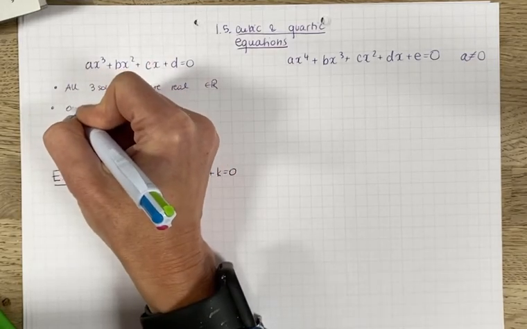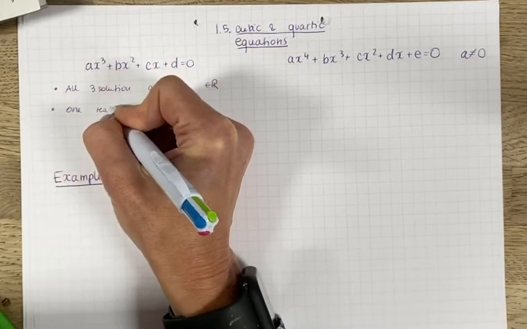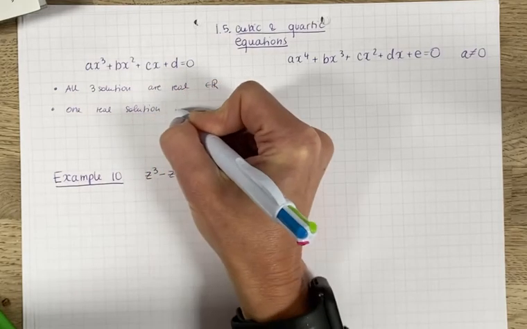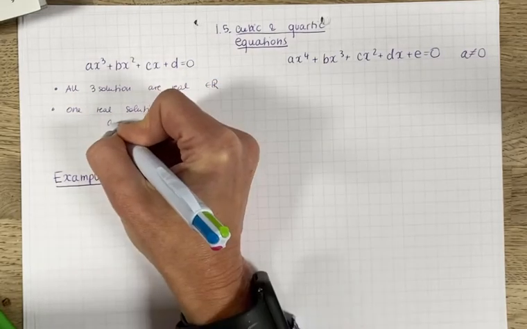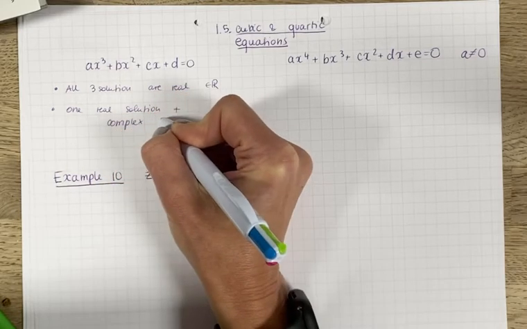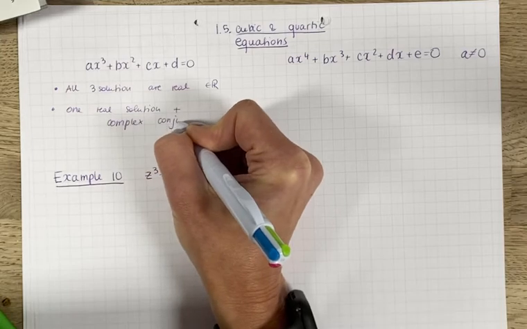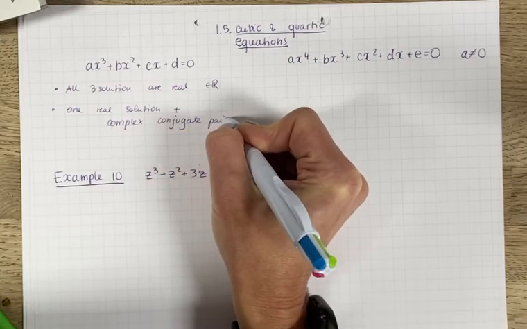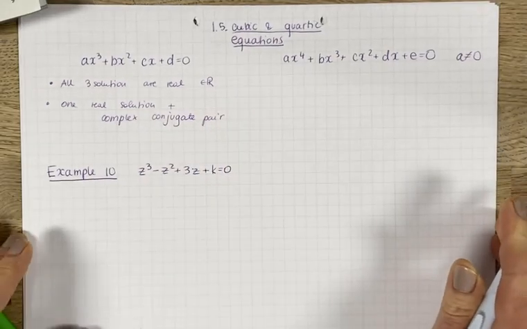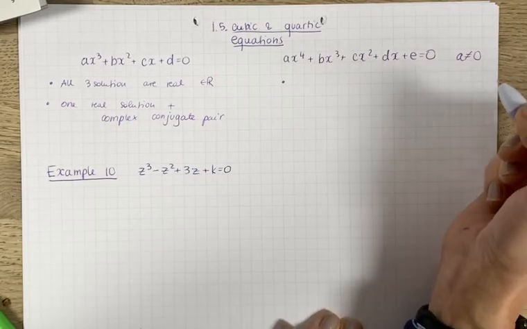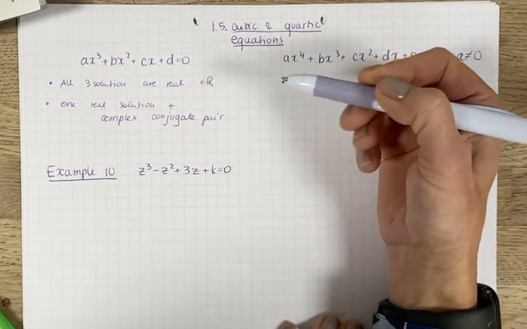So one real solution or root plus a complex conjugate pair. Okay, so these are the only 2 situations for cubic.